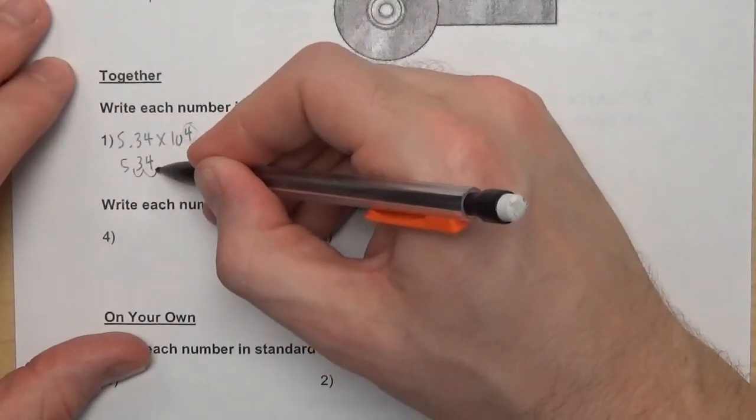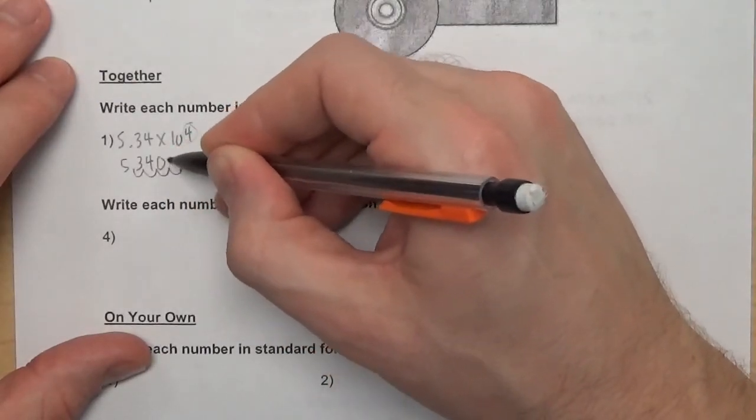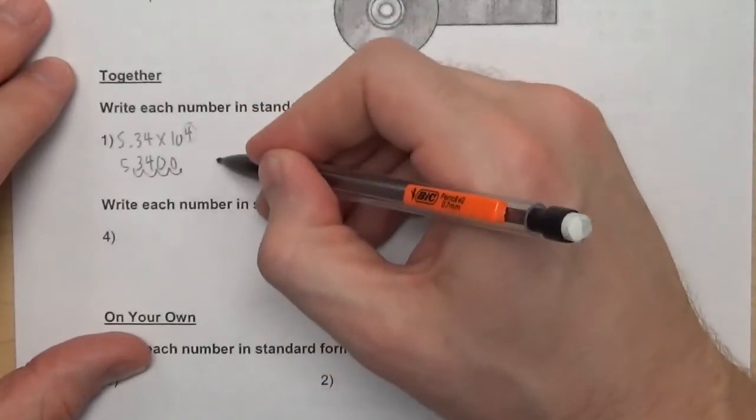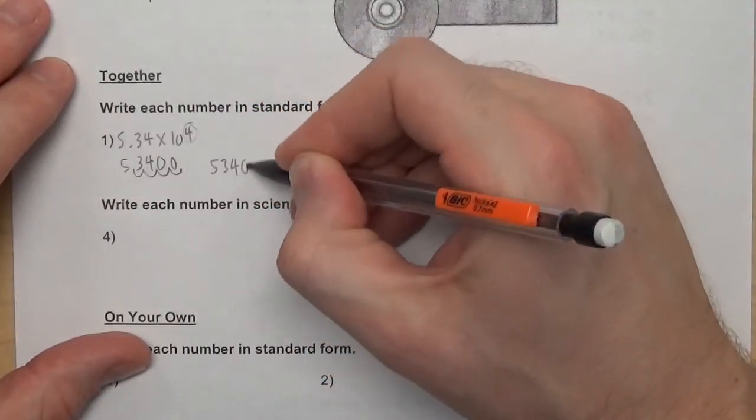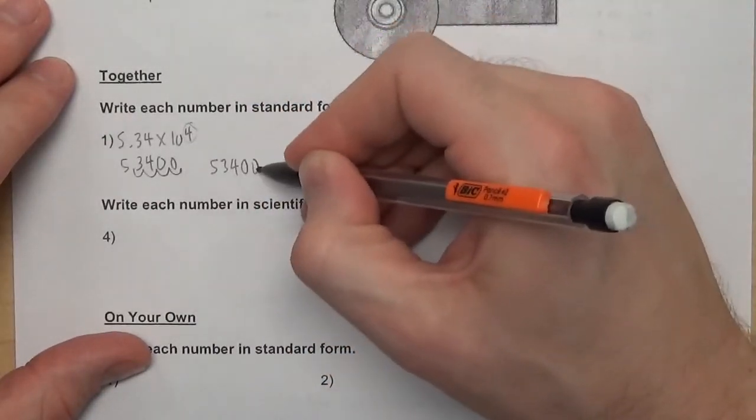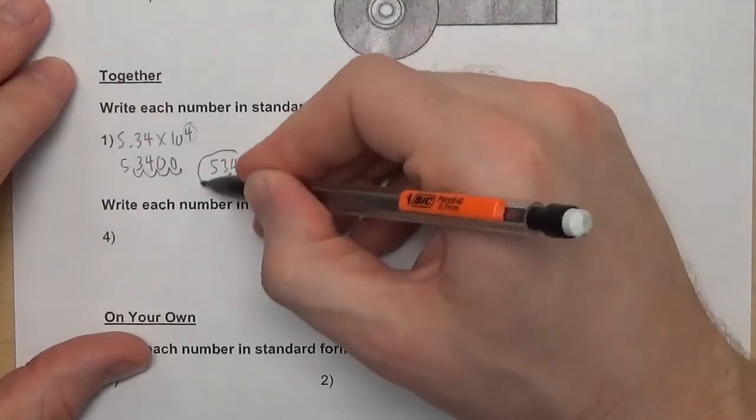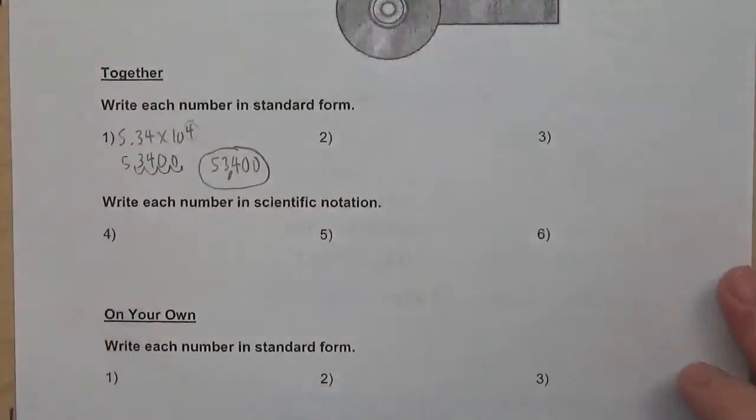So 1, 2, 3, 4. And we're going to fill in those empty spaces with zeros. This is 5, 3, 4, 0, 0. So we put 1, 2, 3, comma right there, 53,400 for that first one.